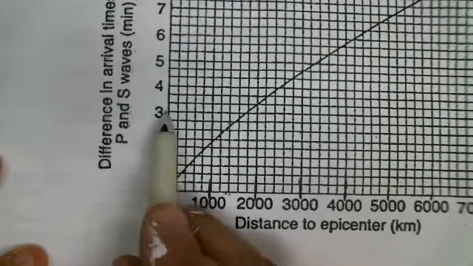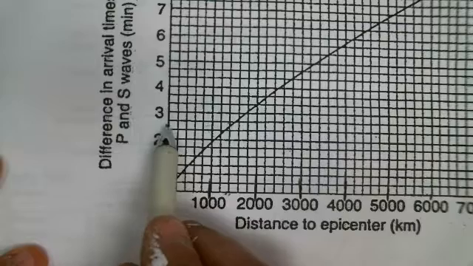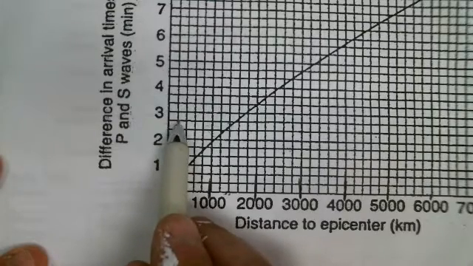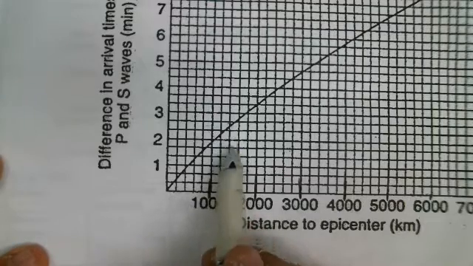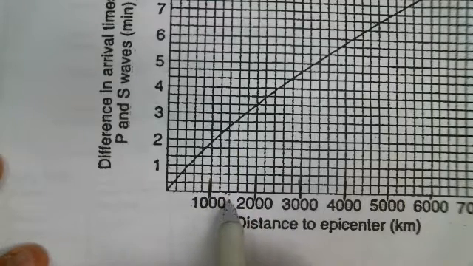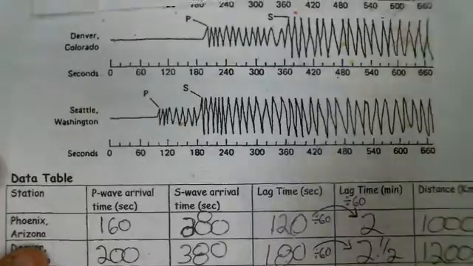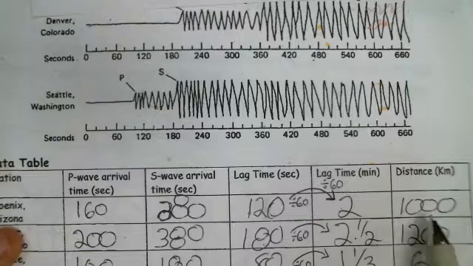We go up in the exact middle. It's going to be between these two lines on the graph. Go over, hit the diagonal, come on down, and once again that's at 1,200 kilometers to the epicenter. So in my chart I write down 1,200 in the bottom on the right hand side.